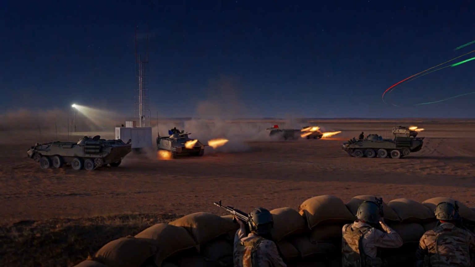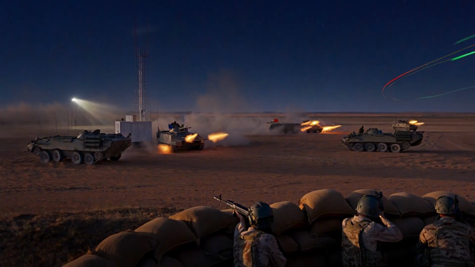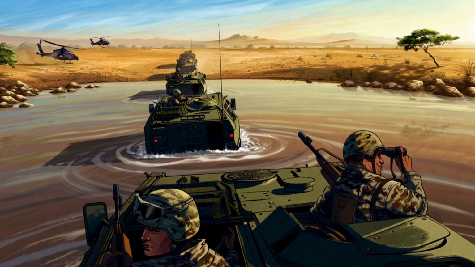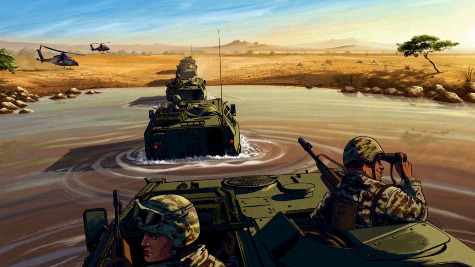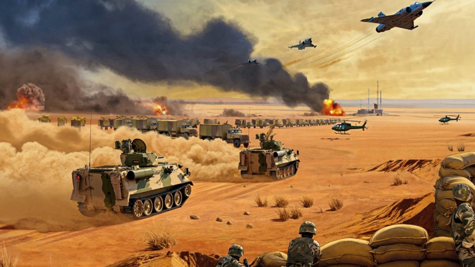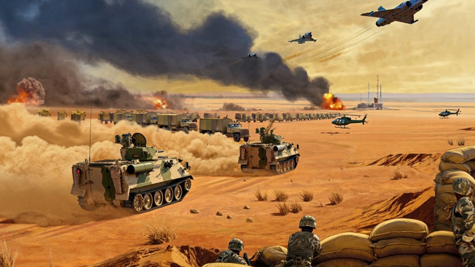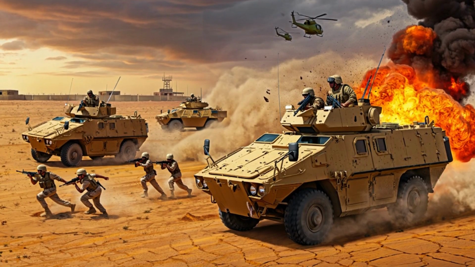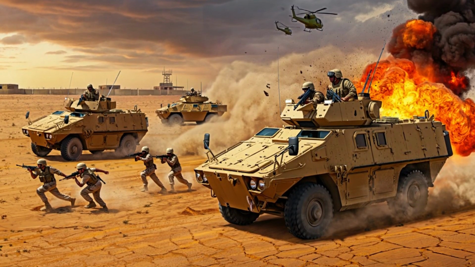A bit of historical context. In 2014 to 2022, France ran a major operation in the Sahel, Operation Barkhane, presenting it as a fight against jihadist groups. But what happened there that made it a political failure for France?